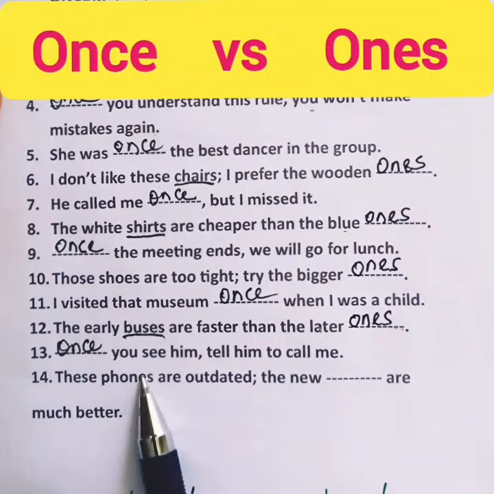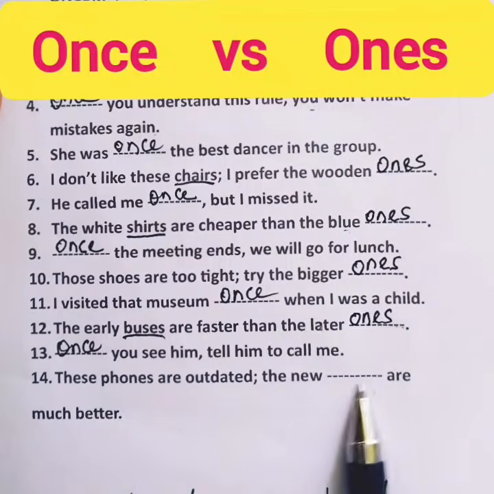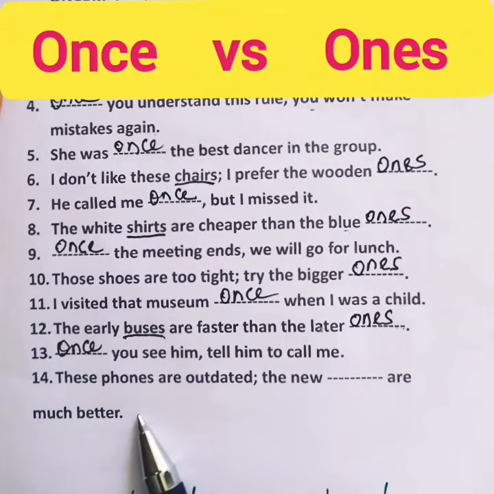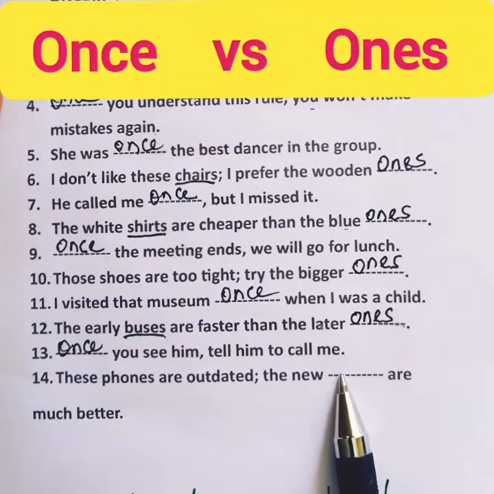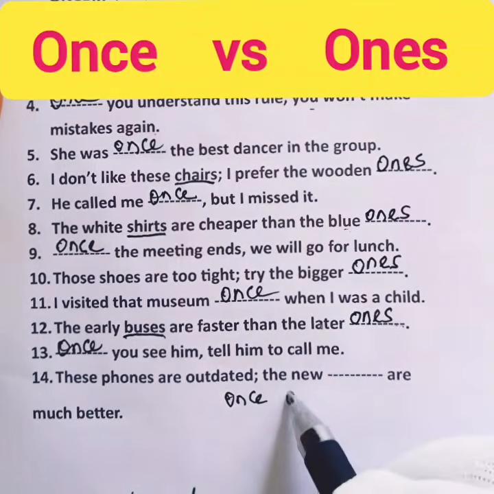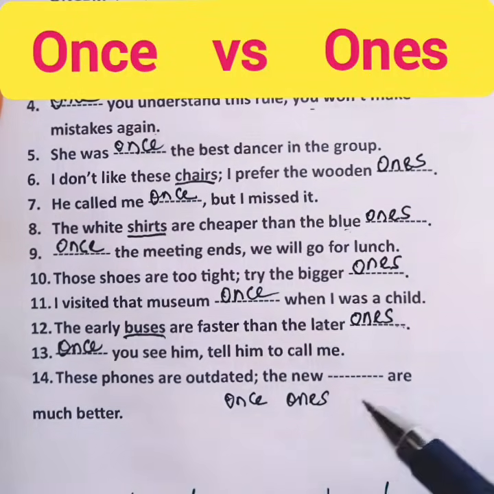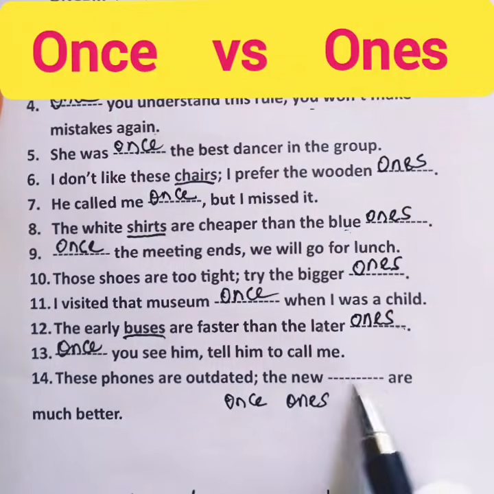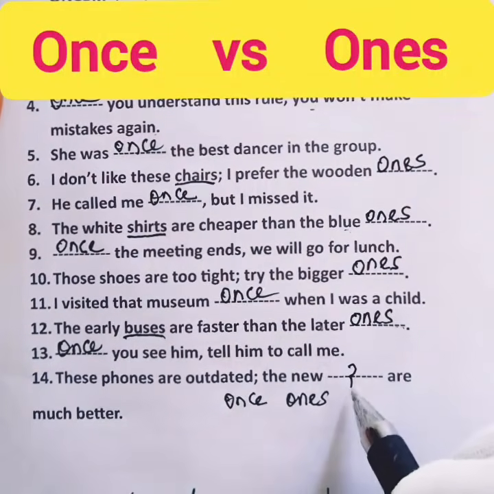14. These phones are outdated. The new blank are much better. What do you think about this one? Should we use "once" or "ones"? Which of them can fit into this sentence? Figure it out and let me know what you think in the comment section.